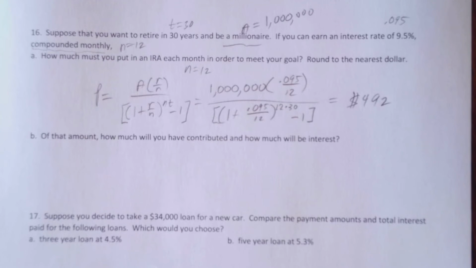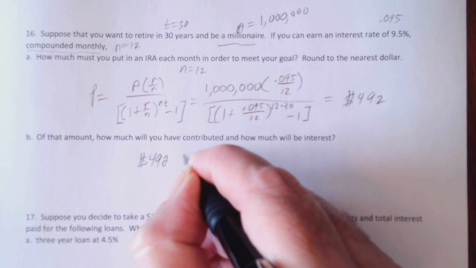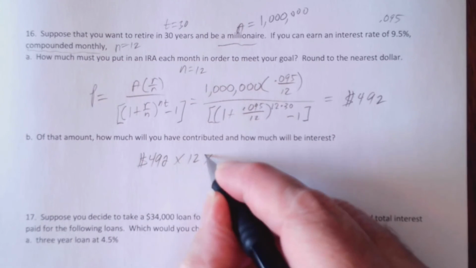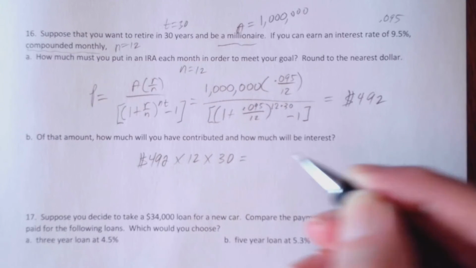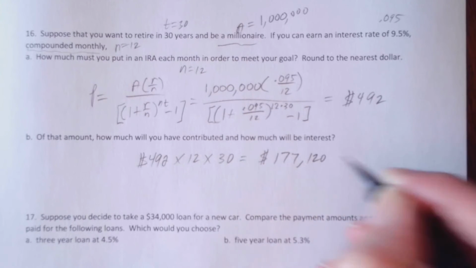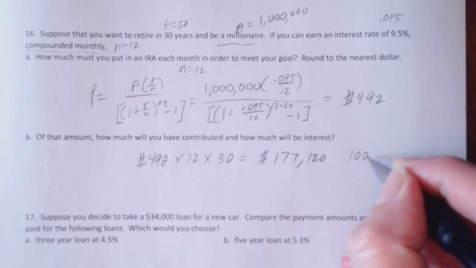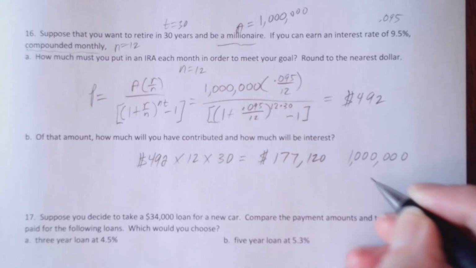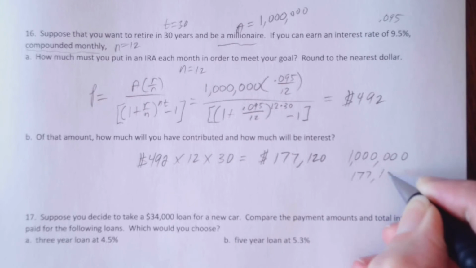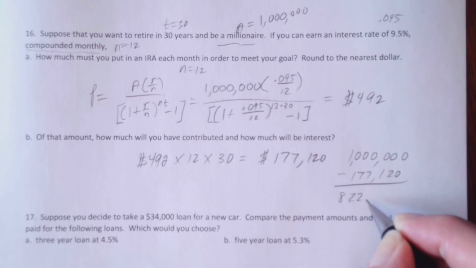Okay, it says, of that amount, how much will you have contributed and how much will be interest? Well, you're paying $492 each month, so that's 12 months a year, for 30 years. And so your contribution is going to be $177,120. So if you want to know what your interest was, it's $1 million minus $177,120. When you subtract there, you get $822,880. That's interest.